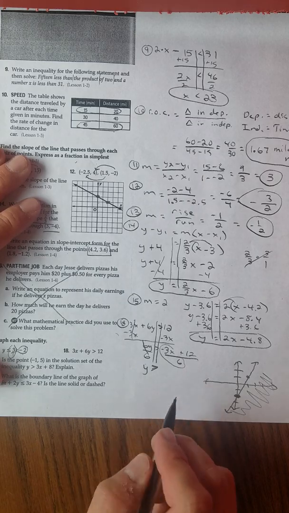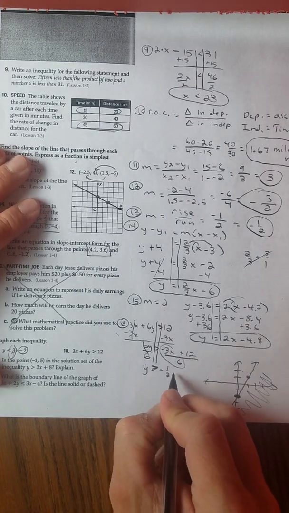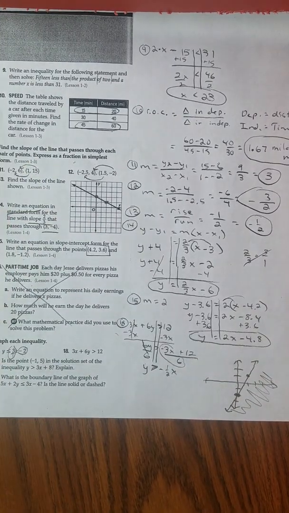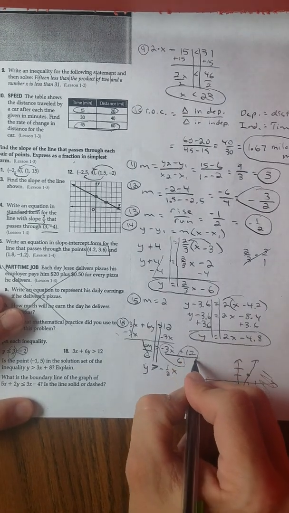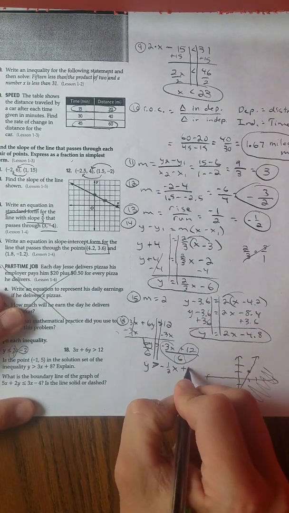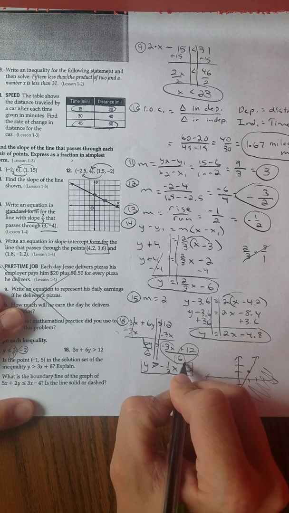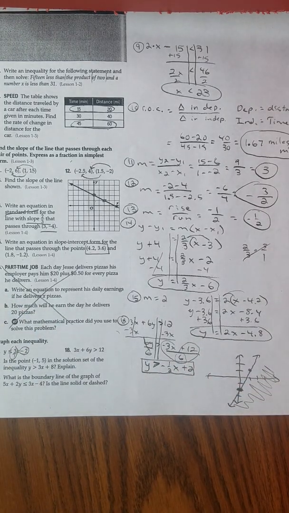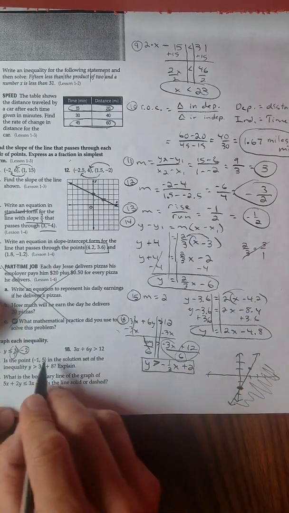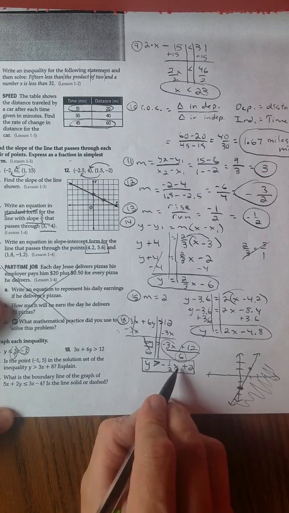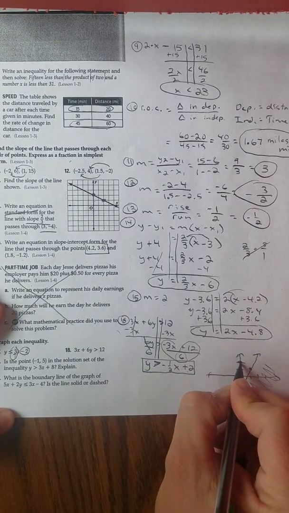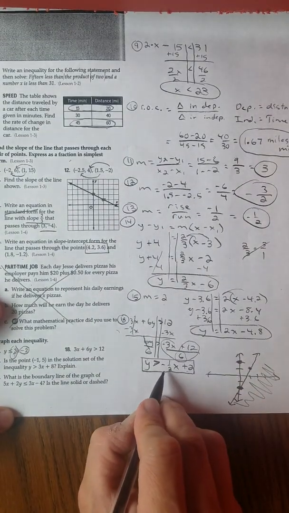Negative 3 over 6 simplifies to negative 1/2. You can kind of pull the x out after it. And then positive 12 divided by 6 is positive 2. At this point, that one is in slope-intercept form and can be graphed the same way we graphed this one. This one's got a y-intercept of positive 2, so that'd be up here, and a slope of negative 1/2.